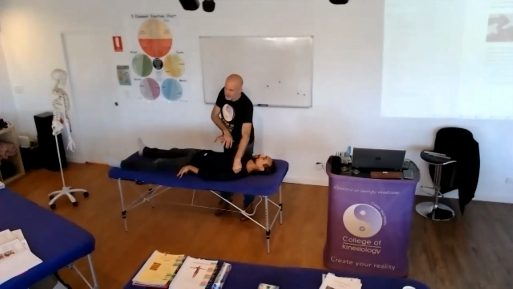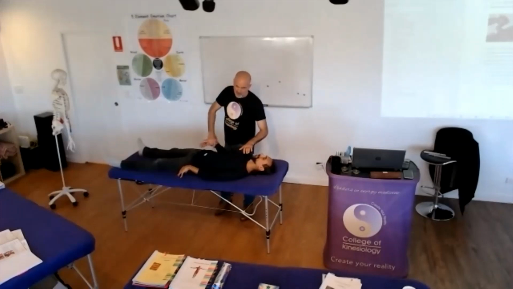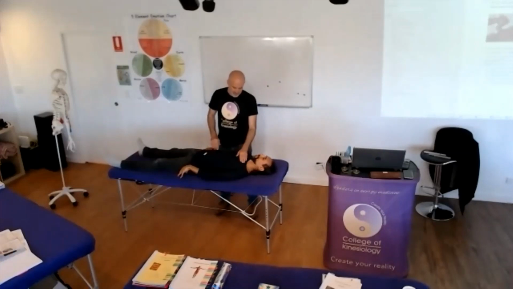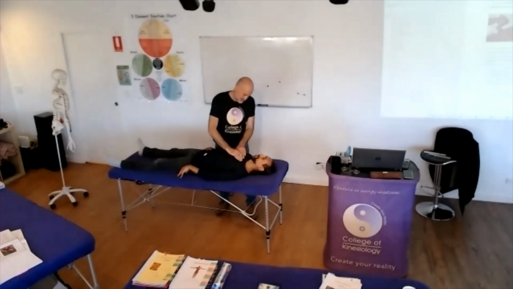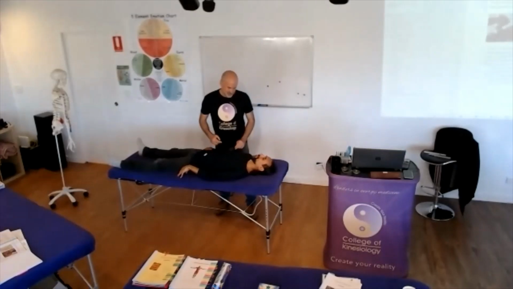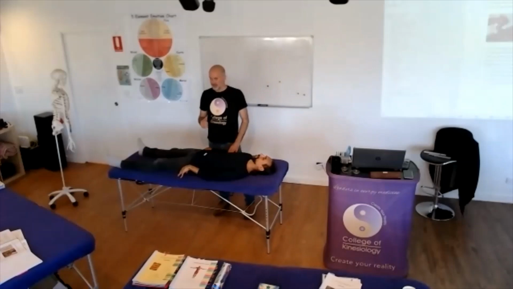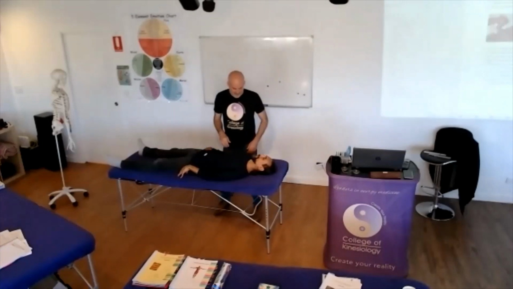I'll do the bicerebral tendon. That's showing. I'm going to check the clavicle. The clavicle on the left is about half a centimeter higher than the clavicle on the right, so it's definitely going to be out.